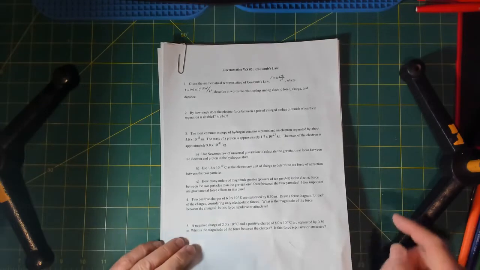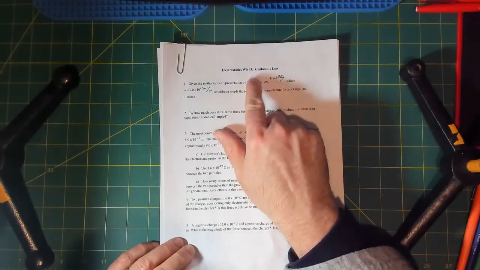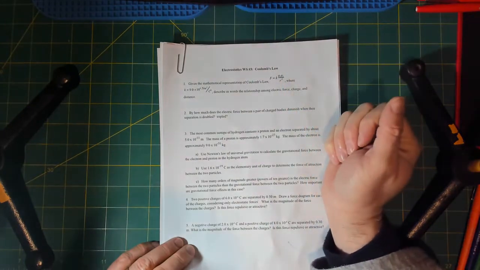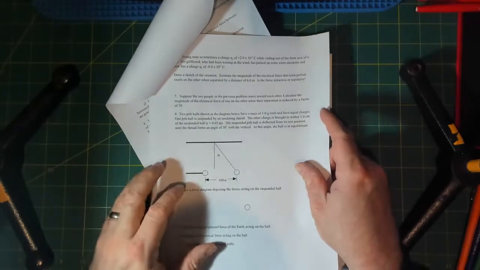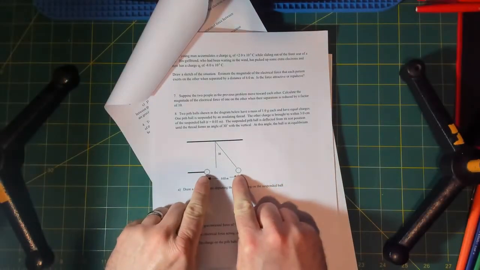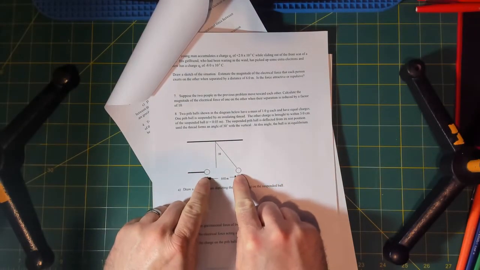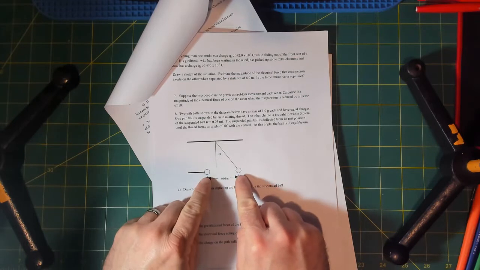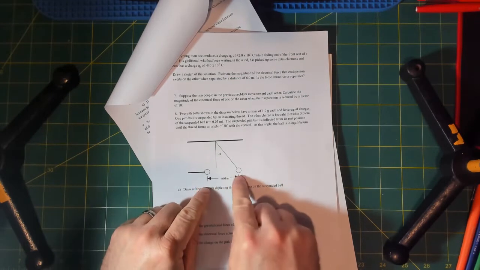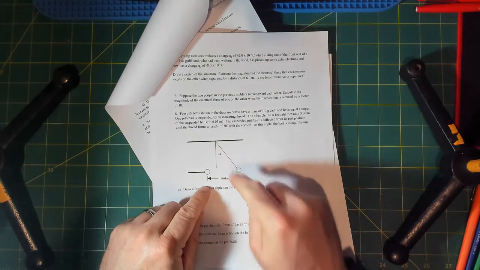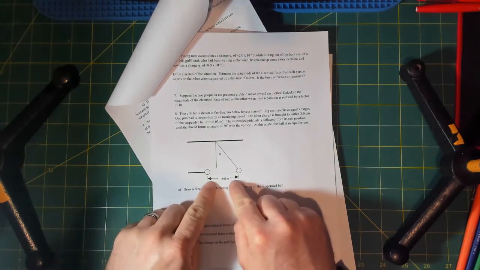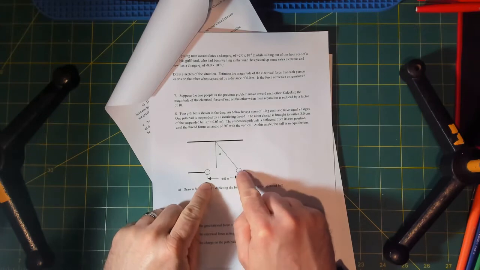All right, here we are for Honors Physics Electrostatics Worksheet 3 on Coulomb's Law calculations. We're taking a look at question 8. Question 8 says two pith balls shown in the diagram have a mass of 1 gram each, and they have equal charges. One pith ball is suspended by an insulating thread. The other charge is brought to within 3 centimeters of the suspended ball.